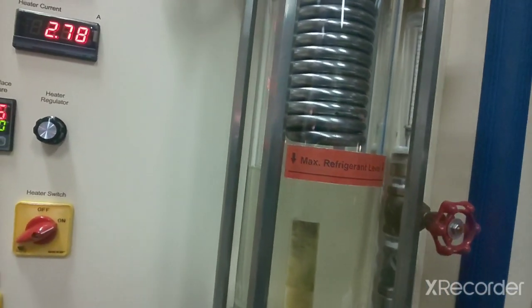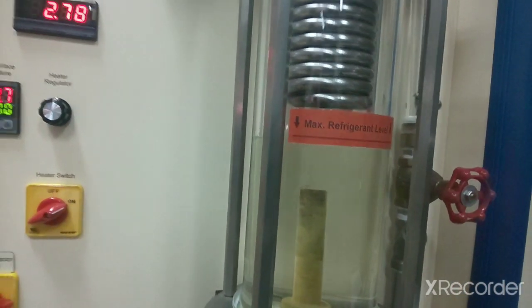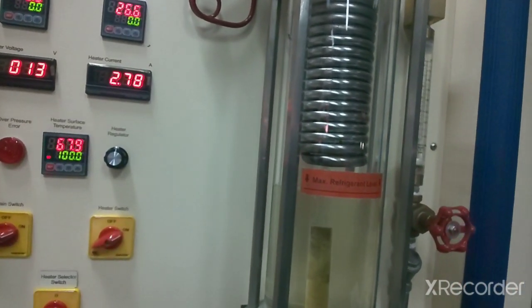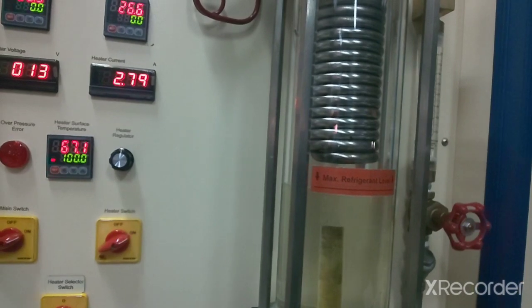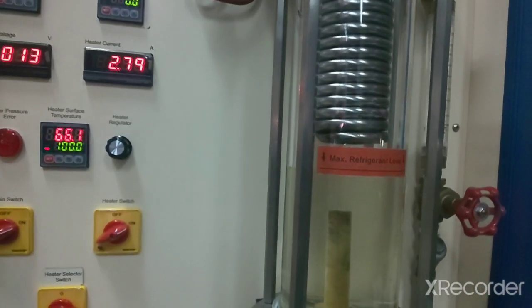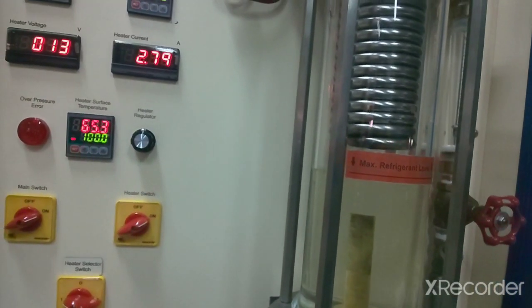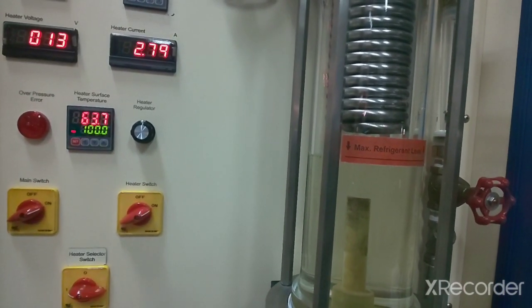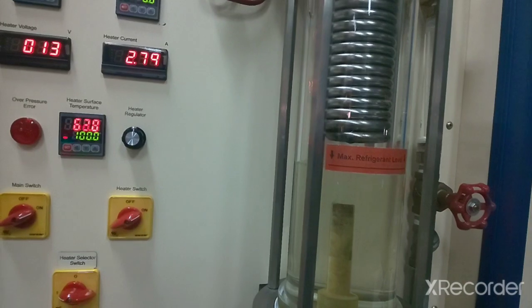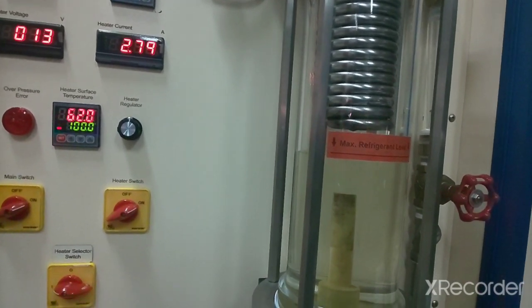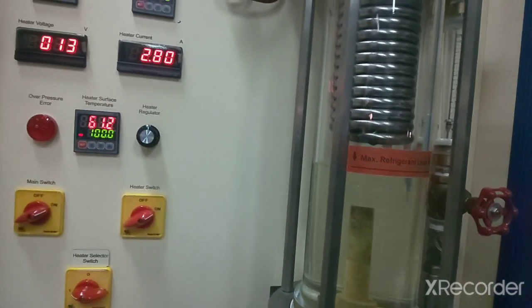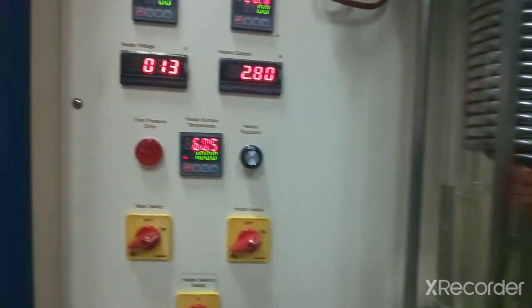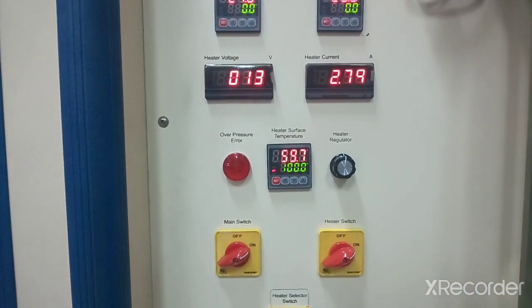Right now you should actually be seeing nuclear mode. But right now you are not seeing that because the refrigerant temperature is not at the boiling point. You would have been seeing that one, but right now it is not there. So I am using this mode currently.